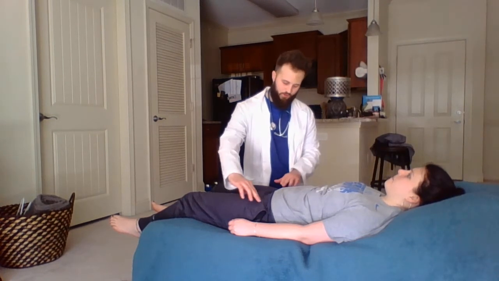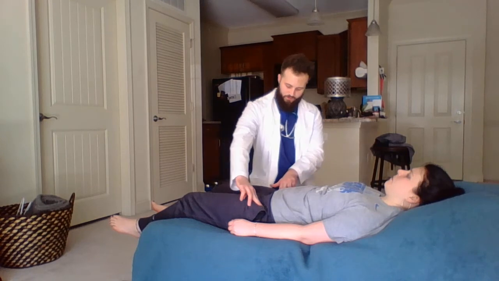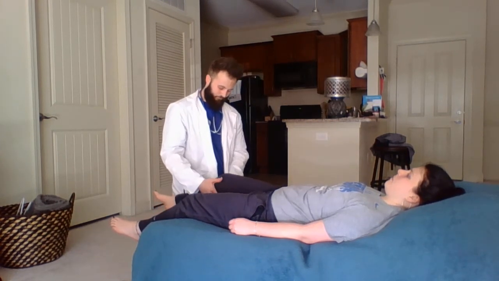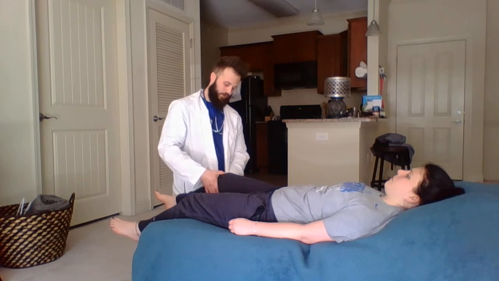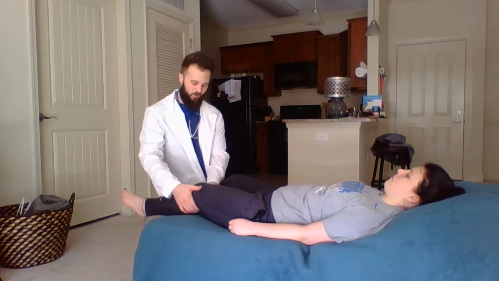From there, I will assess the rest of the pulses, starting with the femoral pulses bilaterally here, using the pads of my fingers. I will then assess the popliteal pulses here, starting one at a time, using the thumbs to stabilize the patella and using my fingers on the back of the knee. I will then assess the other leg here, doing the same.